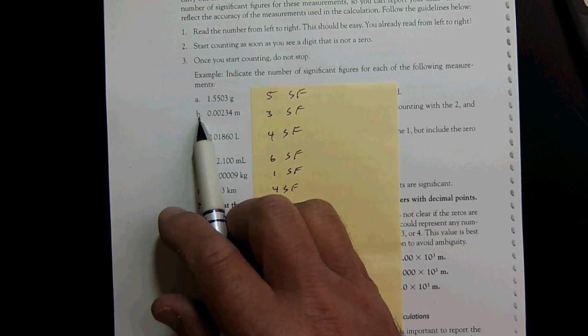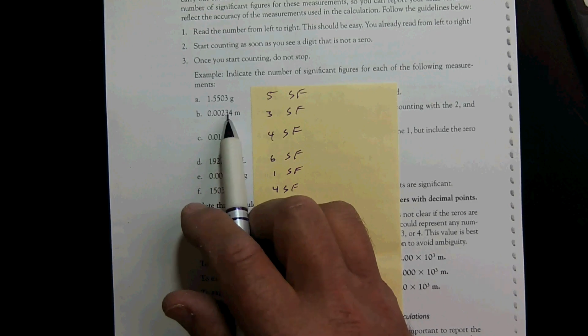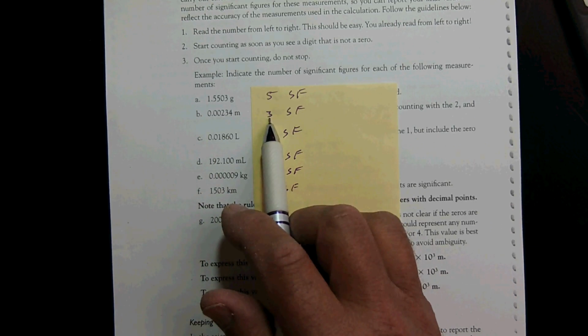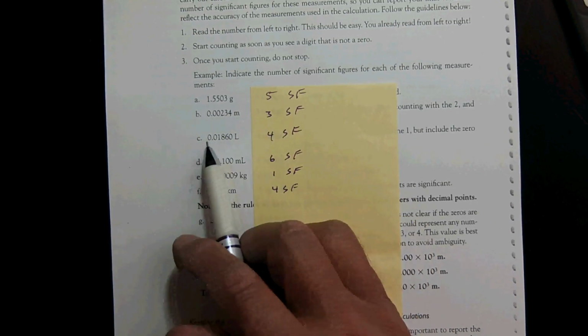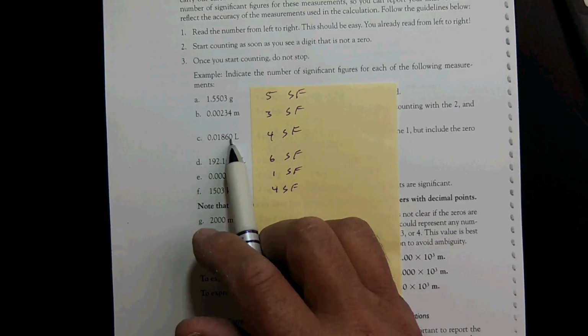Next example. I'm reading along. Hey, he's not a zero. I start counting. This is 1, 2, 3. This measurement represents 3 significant figures. Here, start my count here. I've got 1, 2, 3, 4. Once you start to count, don't stop.